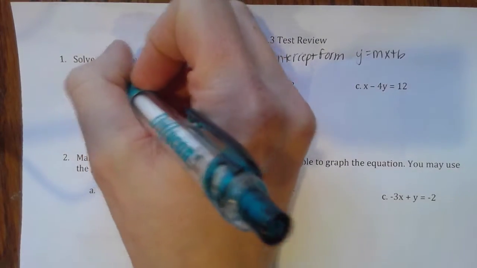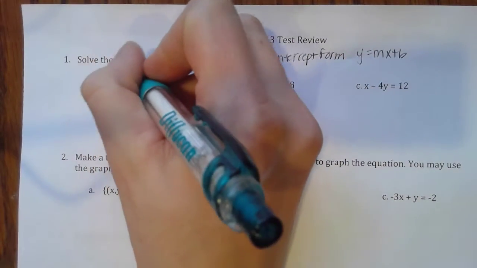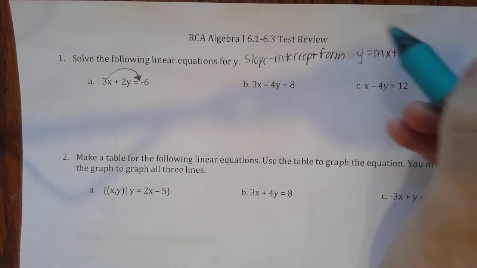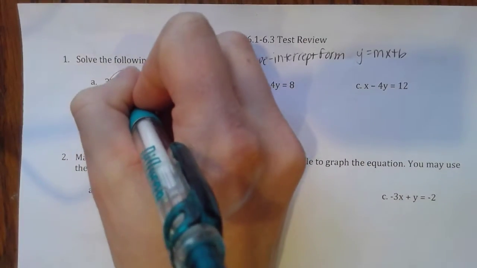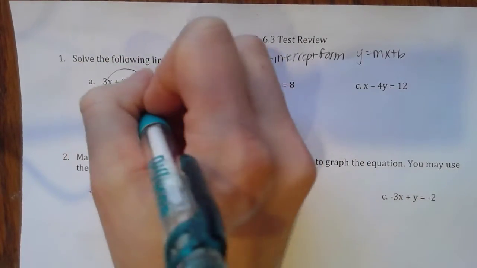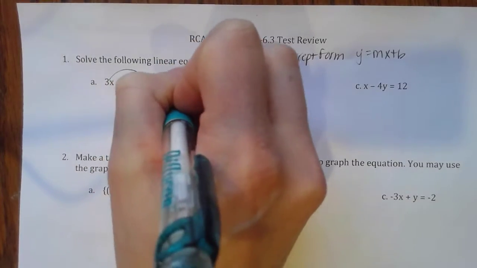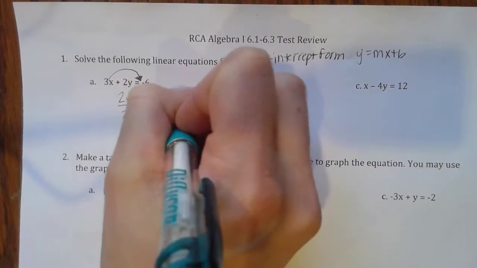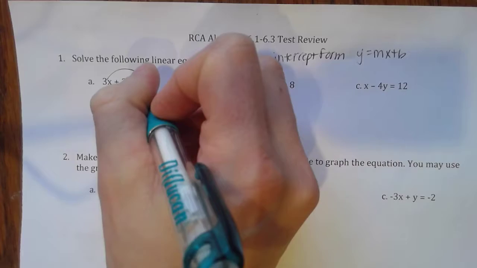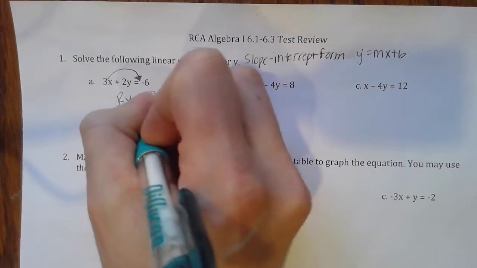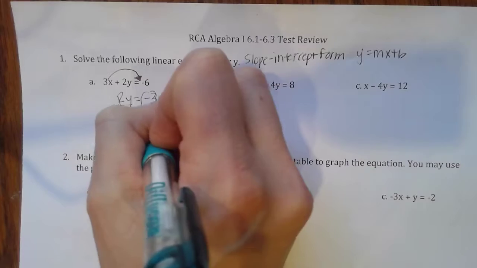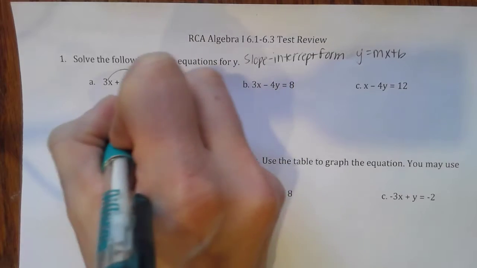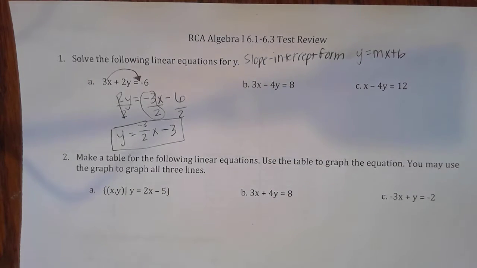So my first one, all I'm going to do is bring this 3x over here. I like to put it in the front on the right side just so it'll look like this. Okay, so I have 2y equals, when it changes sides, it changes signs, negative 3x minus 6. And to get rid of that 2, I'm just going to divide everything by 2. So I have y equals, this becomes its own little fraction so we can see the slope better, negative 3 halves x, and negative 6 divided by 2 is negative 3. So that's my answer.